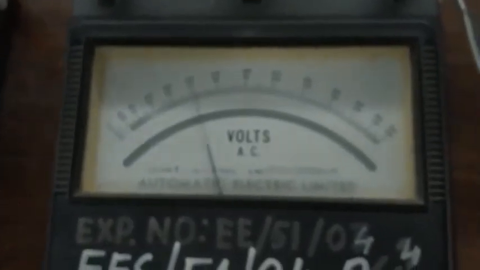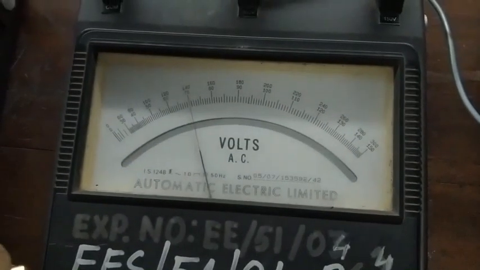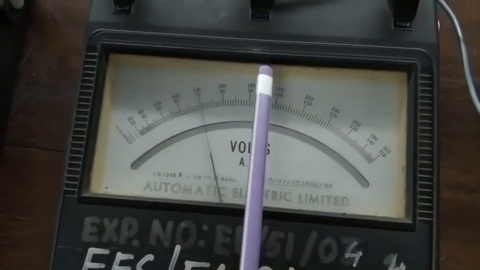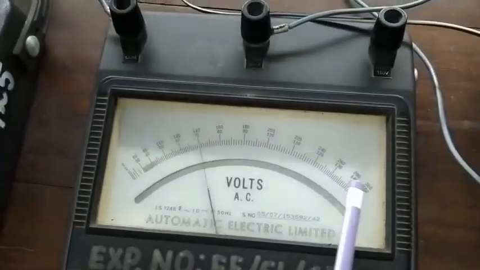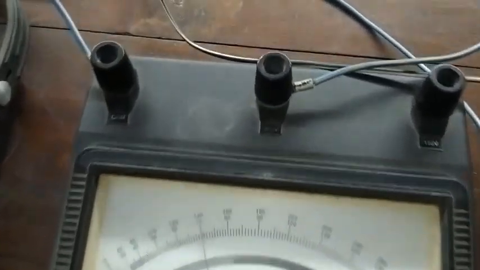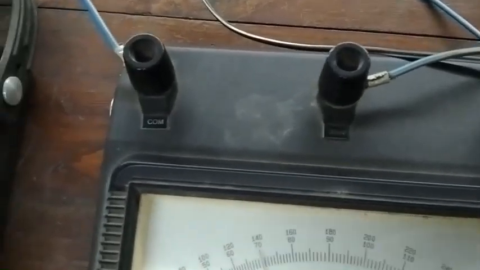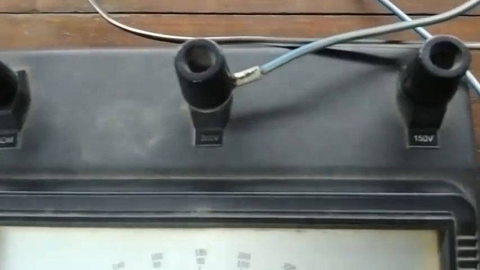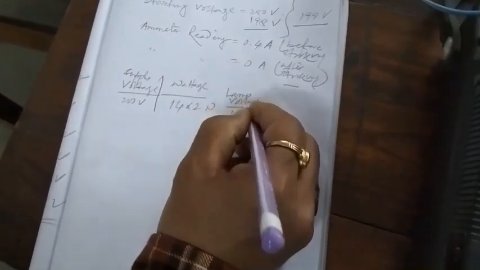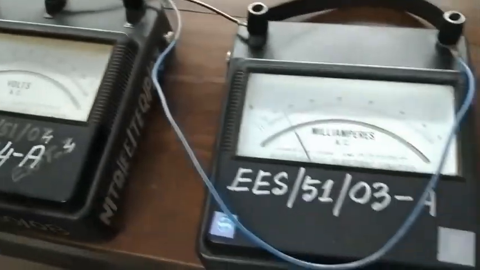Now you see the ammeter reading started, that is 0, and here it is the voltage across the fluorescent lamp. How much is this voltage, just to observe. Here 300 volt is connected, so upper reading, that means it is 140 volt. So the lamp voltage equal to 140 volt, and now I observe the main current.